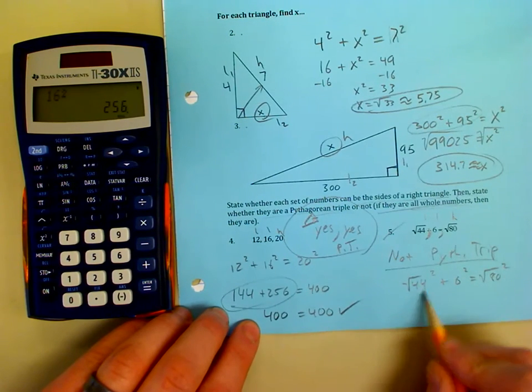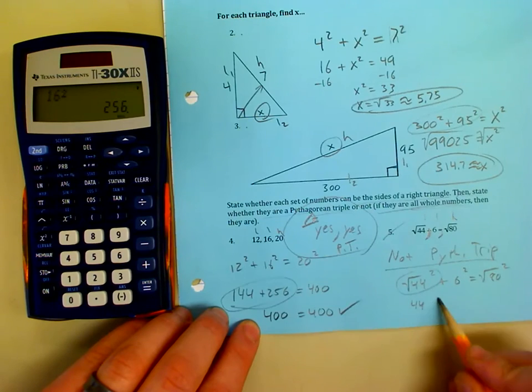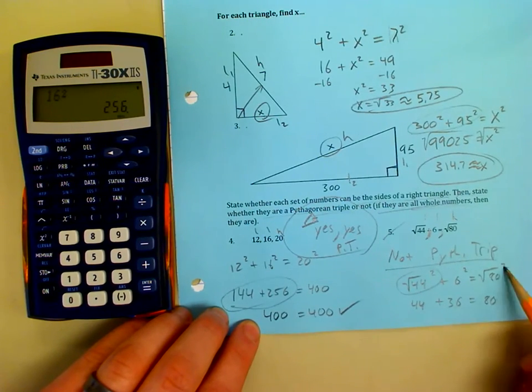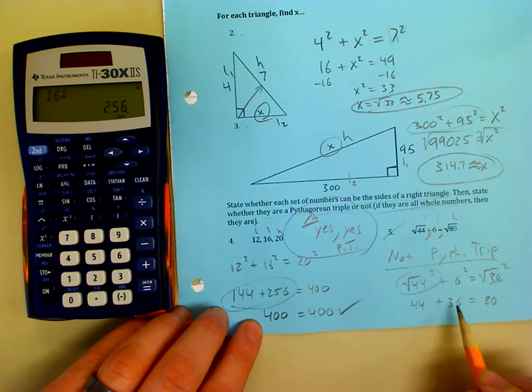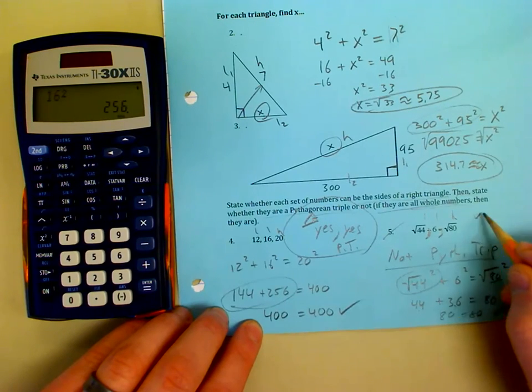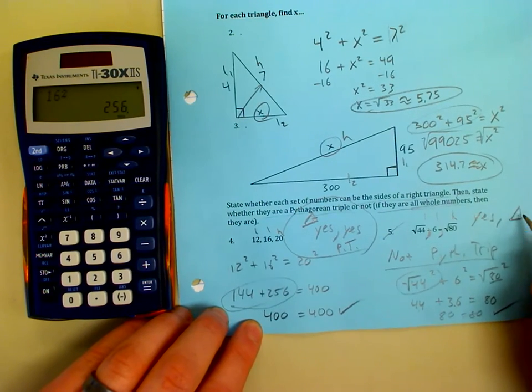Is this true? So that's 44. That's 36. And that is 80. When I square a square root, I just get the number that's inside. 44 plus 36 gives me 80 equals 80. So, yes, this does make a right triangle.